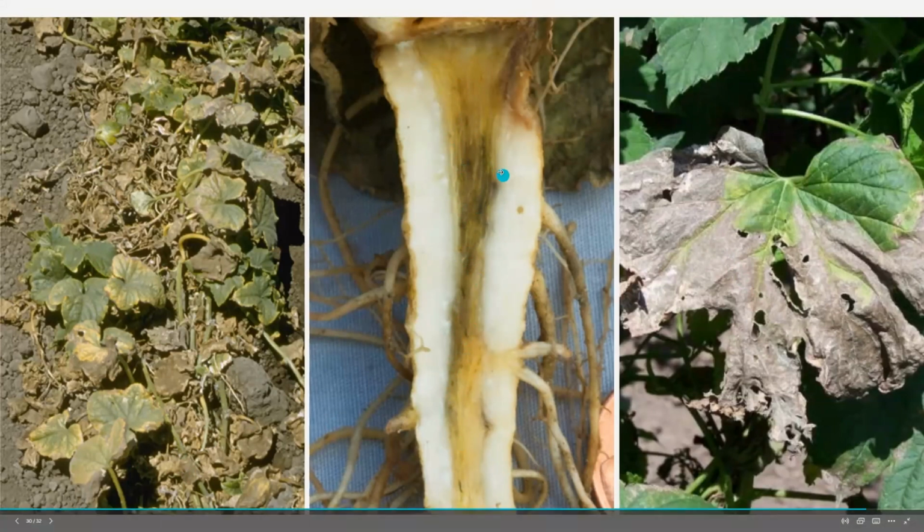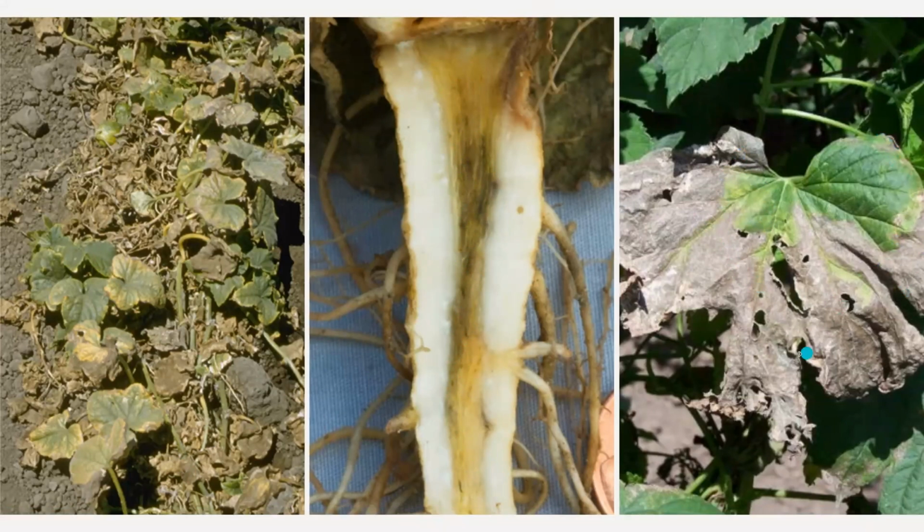And then another above ground symptom is in the foliage, where the margins of the leaf will turn brown and necrotic, and then it'll just eventually move up the whole leaf. So you can also see that in this photo as well.